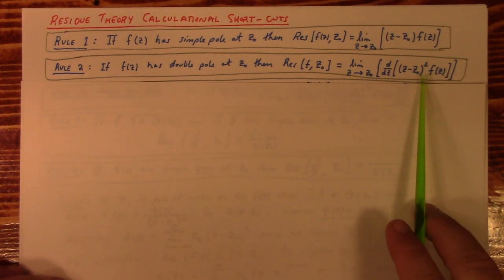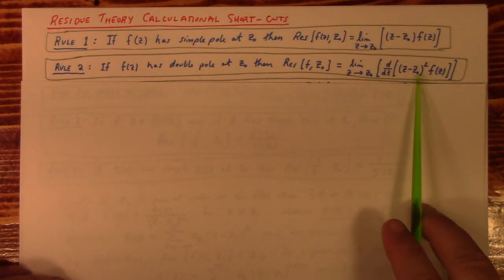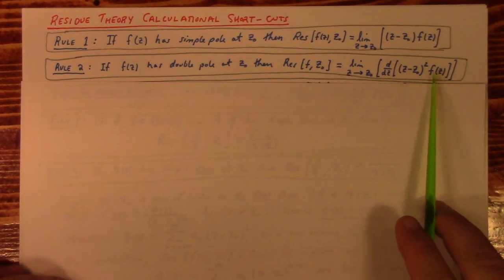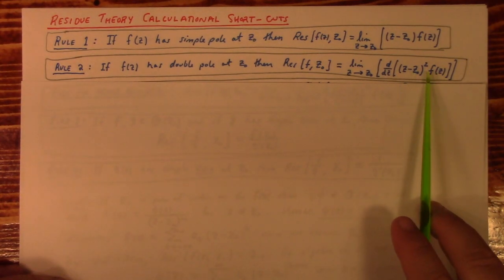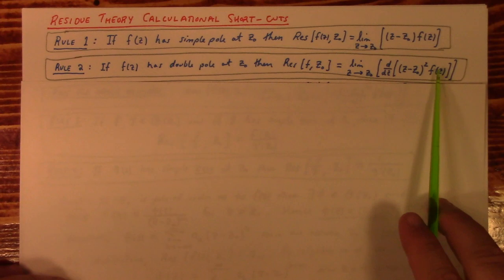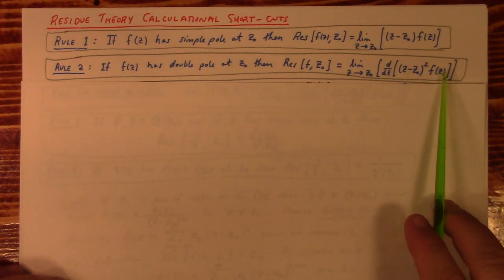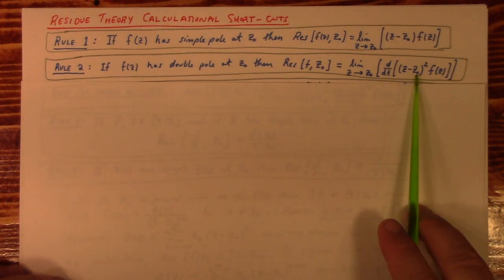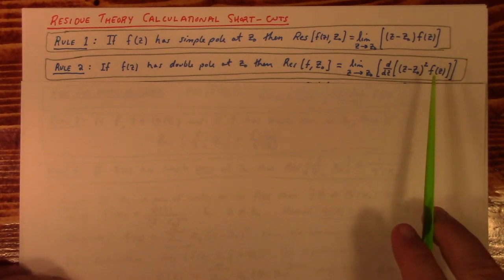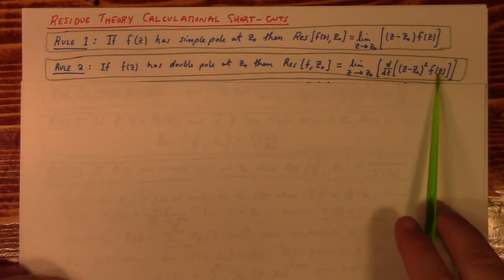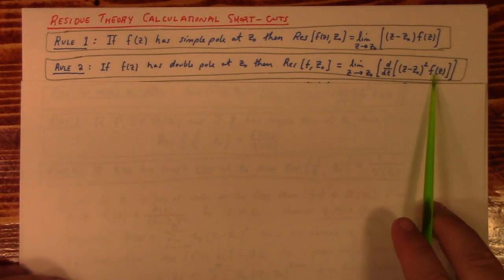This looks kind of scary, like, oh, it's got a product rule and stuff, but in practice, what this means is that if f of z has a double pole, you can basically write it as the quotient of phi of z divided by z minus z naught squared. So you're really just differentiating the ratio of f by that.